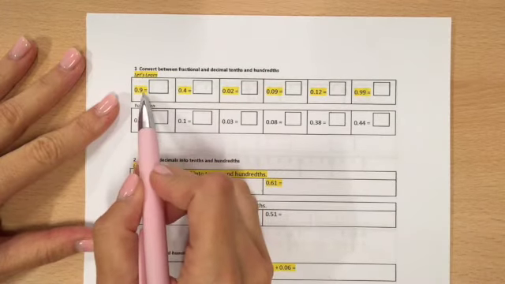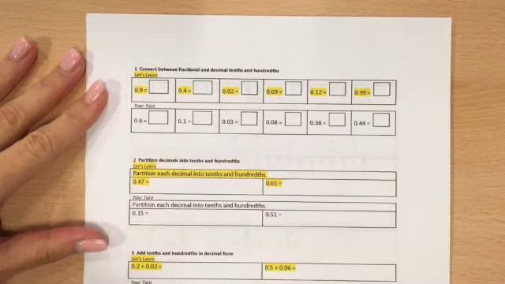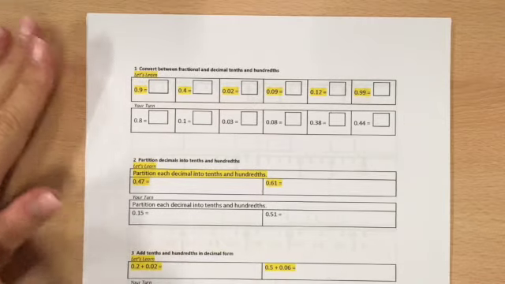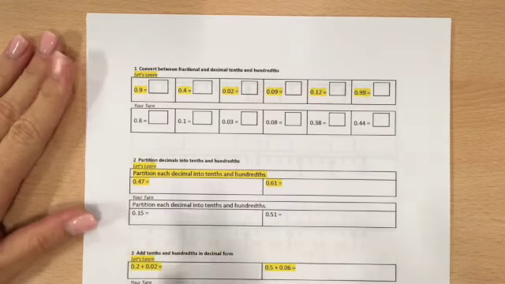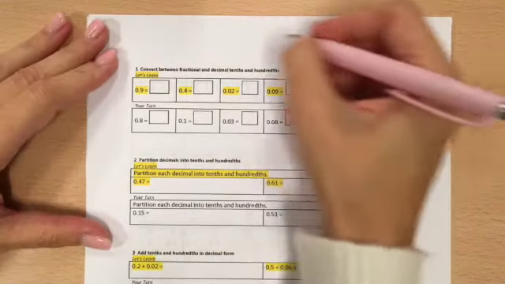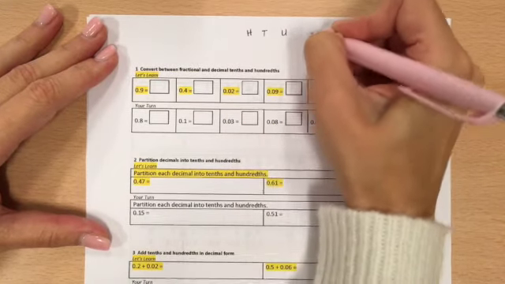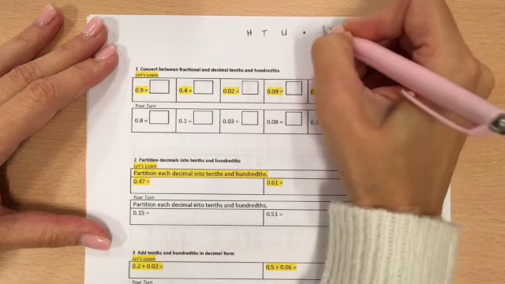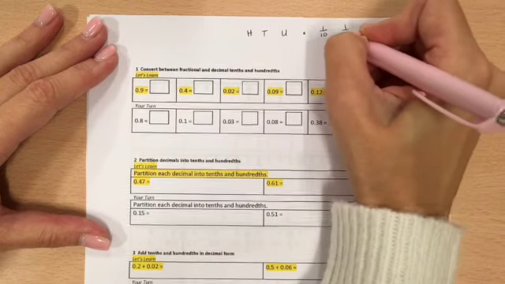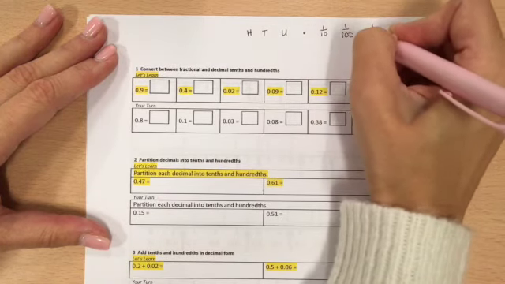So to convert a decimal to a fraction, you need to think about its position on the place value line. So this would be our place value scale. So we have hundreds, tens, units, then we have our decimal point, and then we have tenths, hundredths, and thousandths.